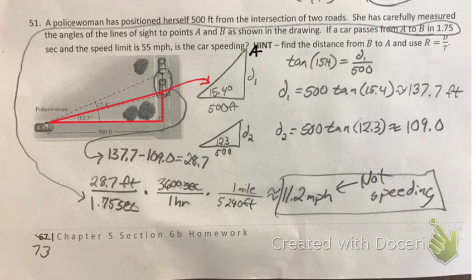Because if I take the long distance and subtract away this one, I'm just left with A to B. So this is the top big triangle, and the one right below it is this triangle here, from this corner to B. Like I said, if I take the big distance, subtract away the small distance, I'm left with A to B.